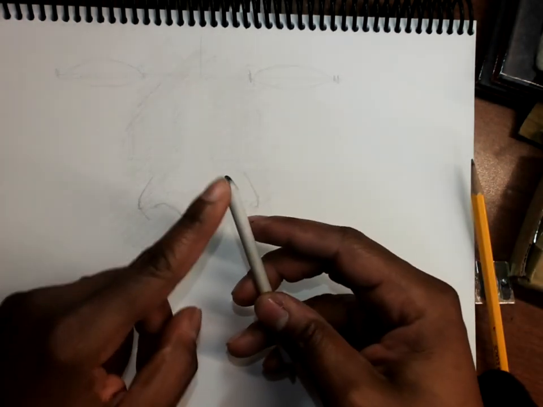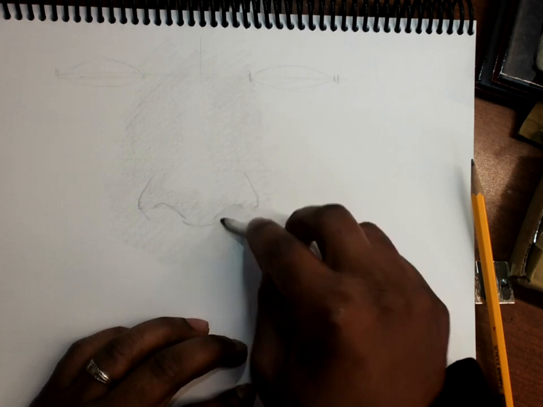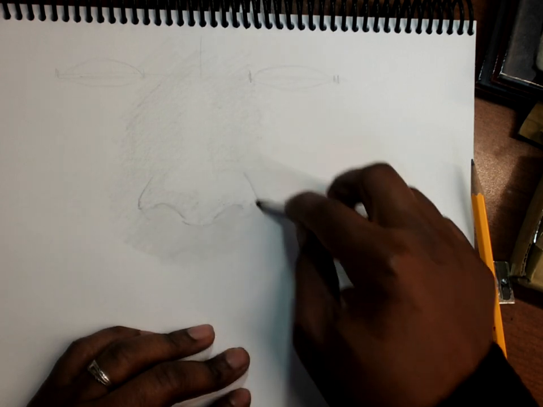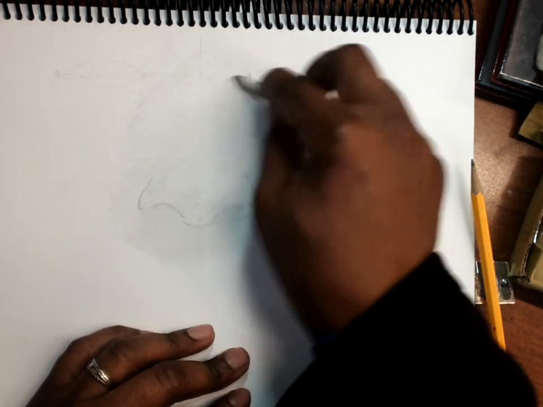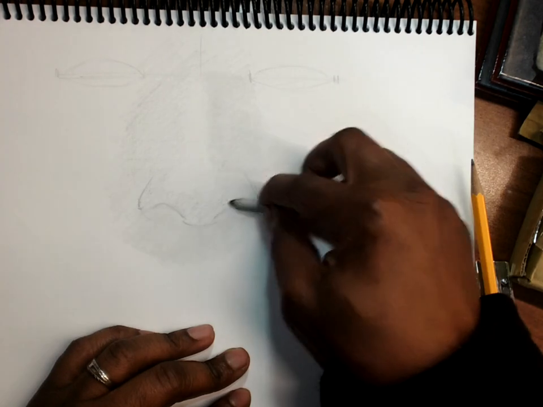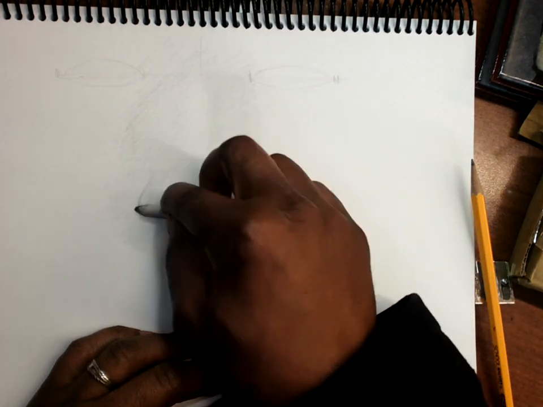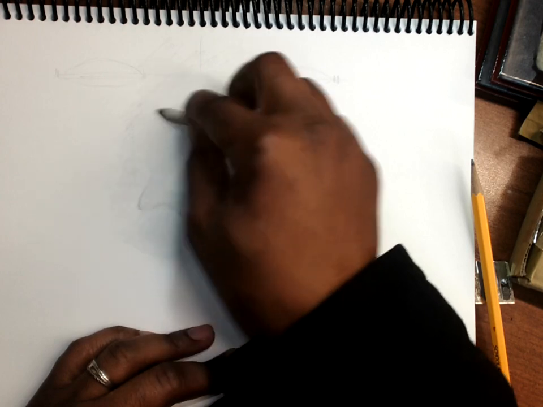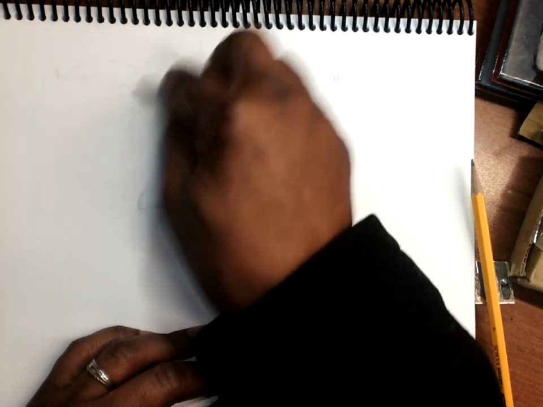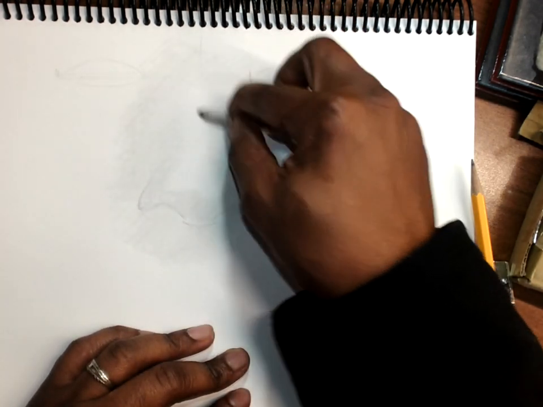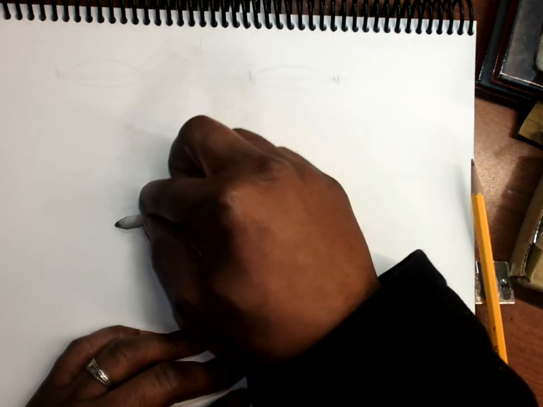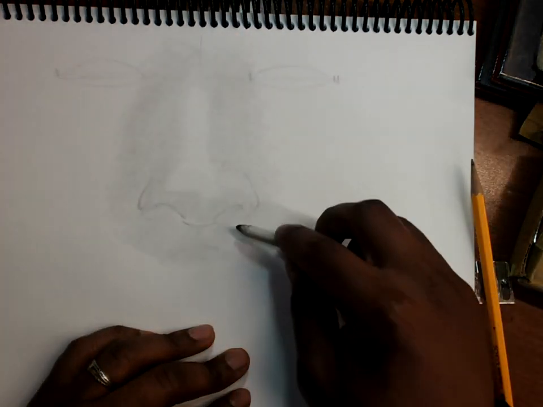Alright, I'm taking my blending stump and I'm using the side. And I'm just going to blend this out. You notice I'm using circular motion. I want the skin to be nice and even. So there's a nice skin tone.